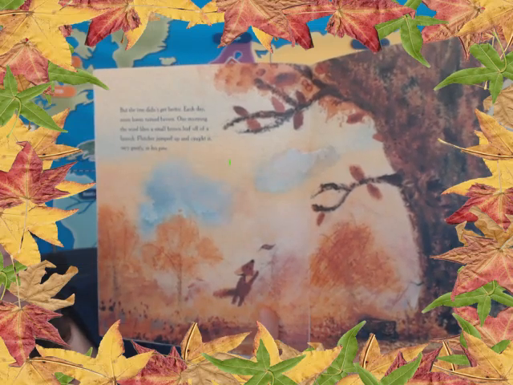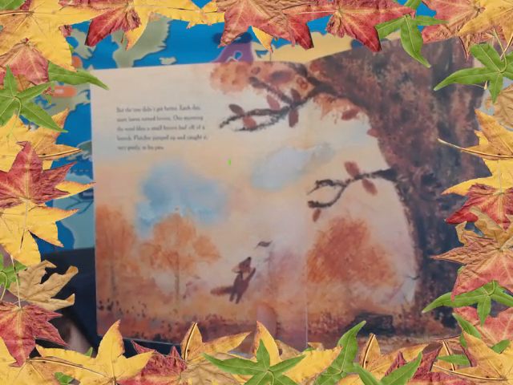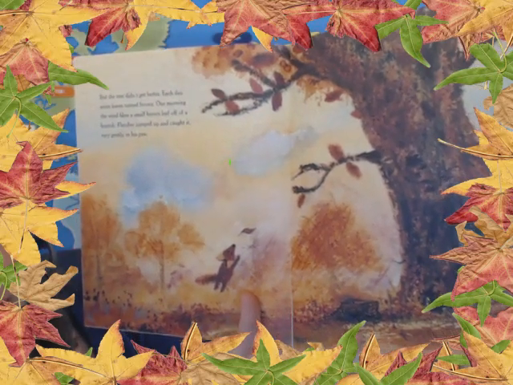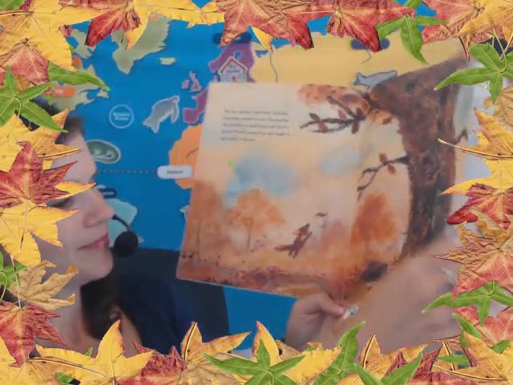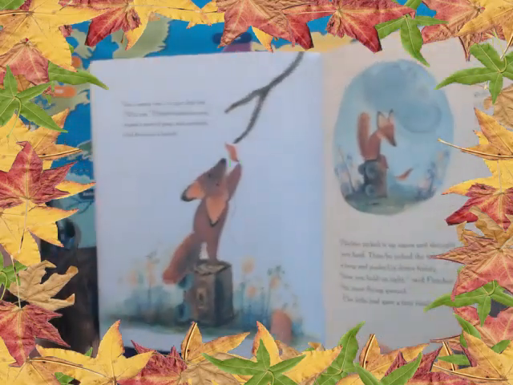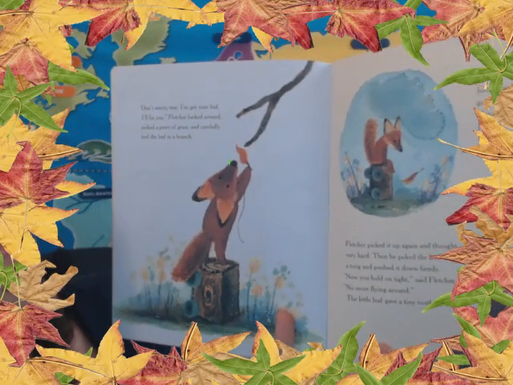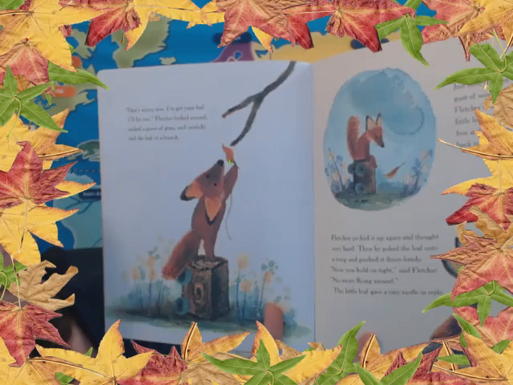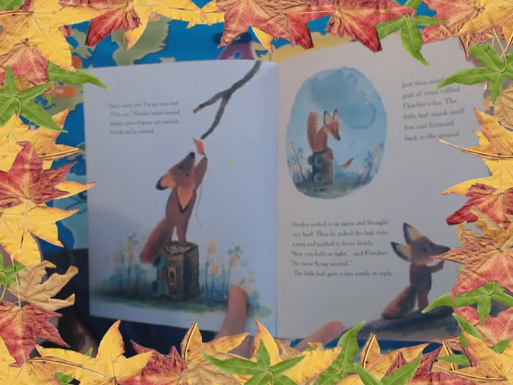One morning, the wind blew a small brown leaf off of a branch. Fletcher jumped up and caught it very gently in his paw. "Don't worry, tree, I've got your leaf. I'll fix you." Fletcher looked around, picked up a piece of grass, and carefully tied the leaf to a branch.